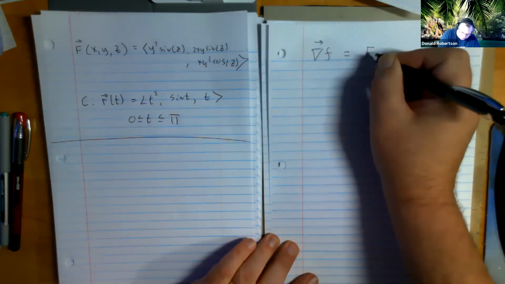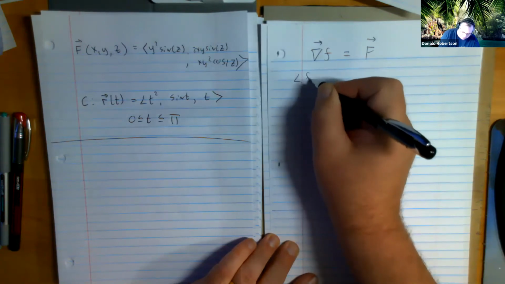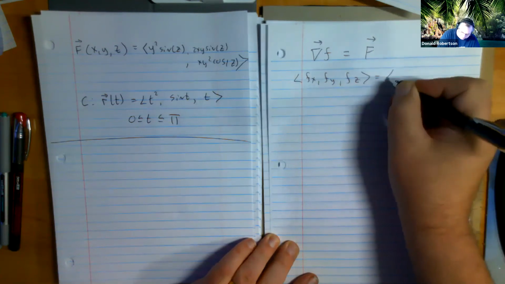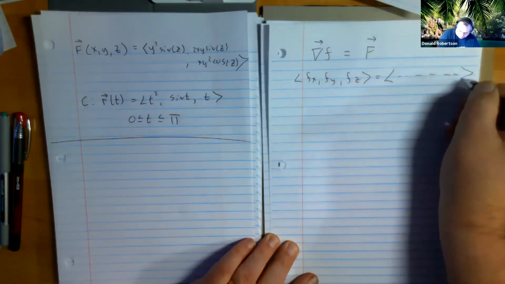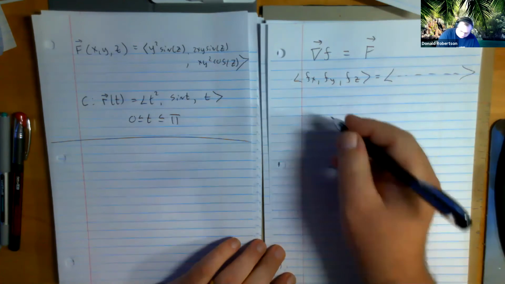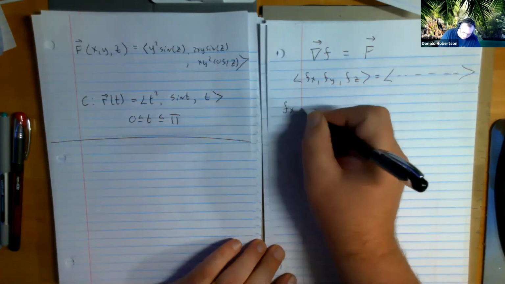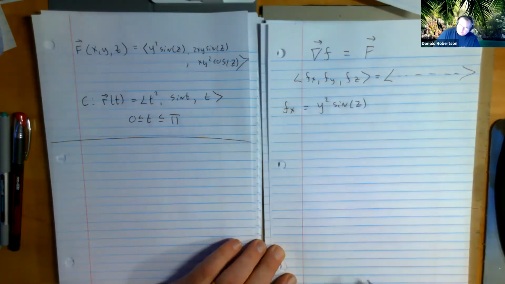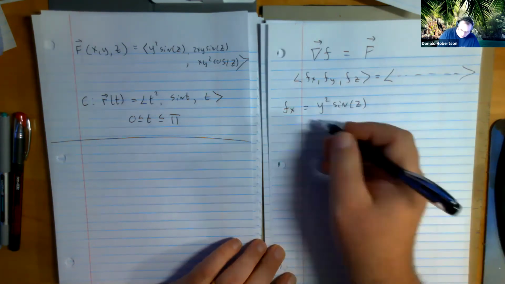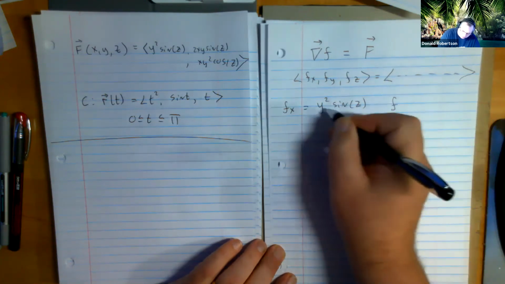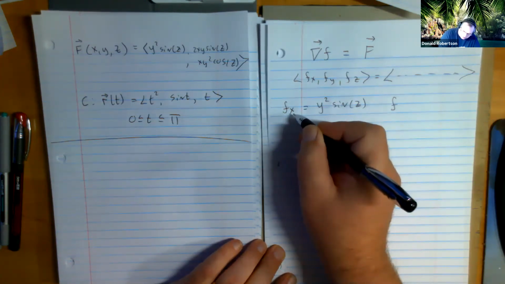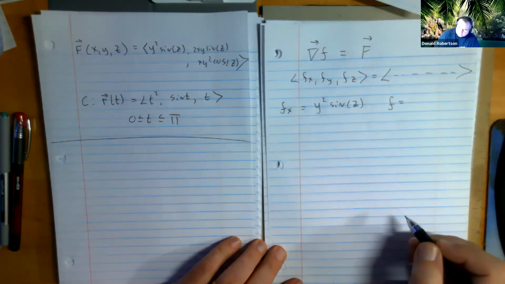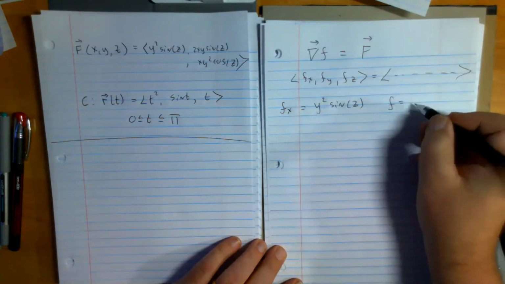So gradient f will equal F. In this case, we have three of them to deal with, and I'm just going to dot, dot, dot it because it's these guys, right? So the first matchup is that. What would you get if you integrate this expression in terms of x? xy squared sin z.